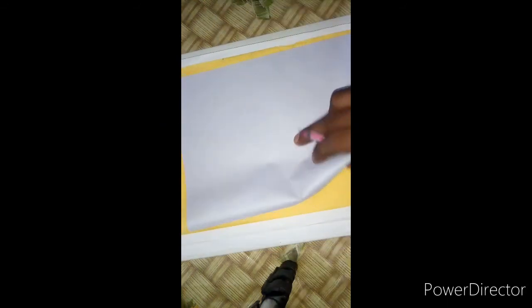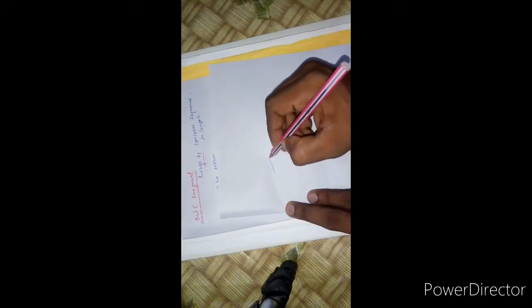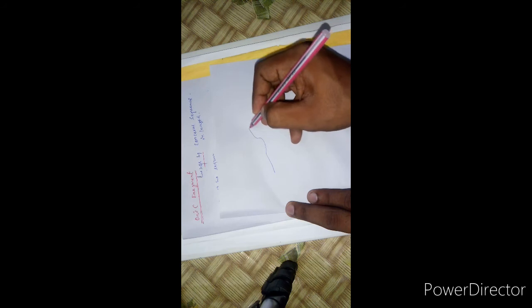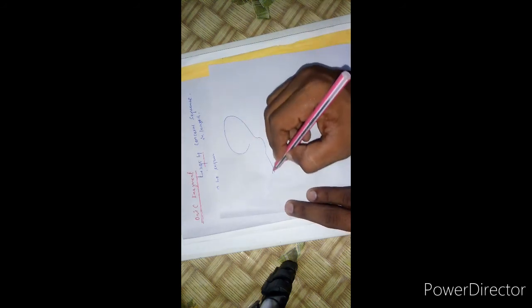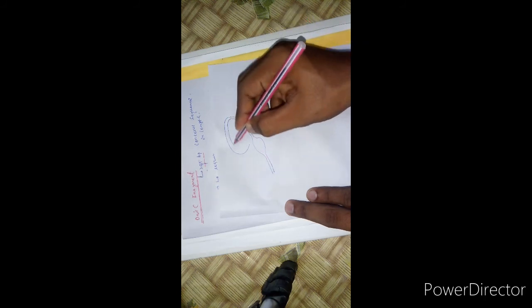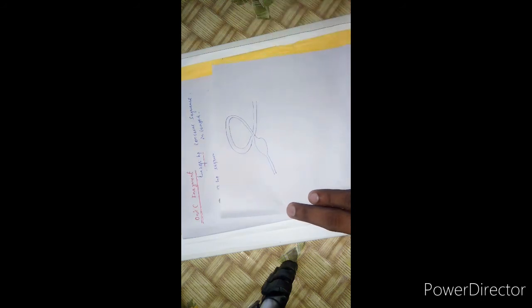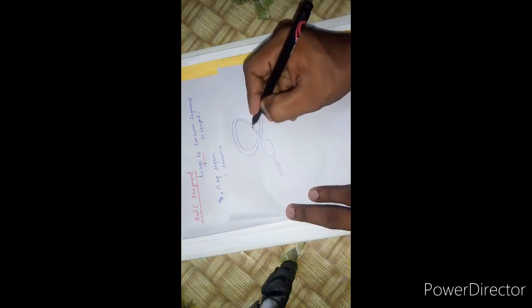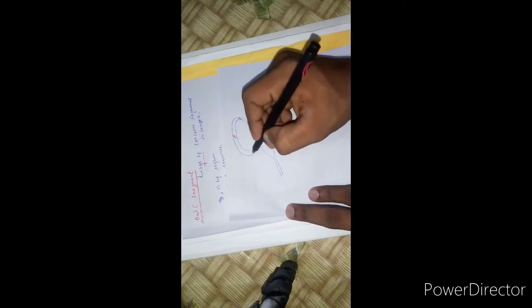It will look like this. For the 9 base pair sequence, it will be here.